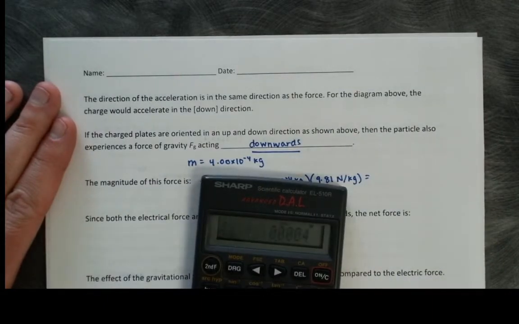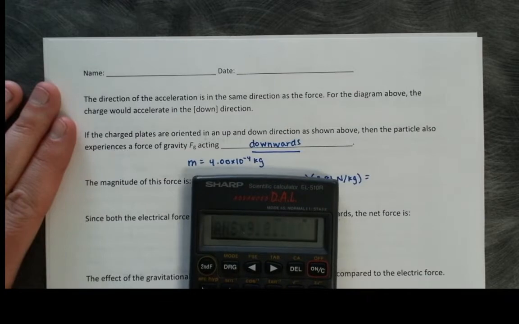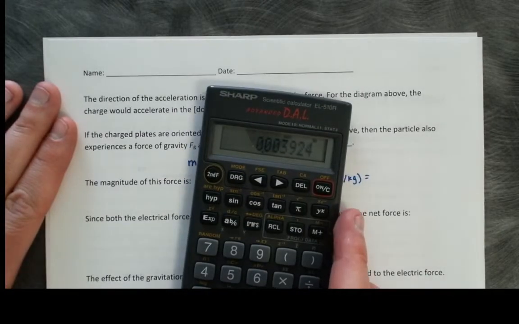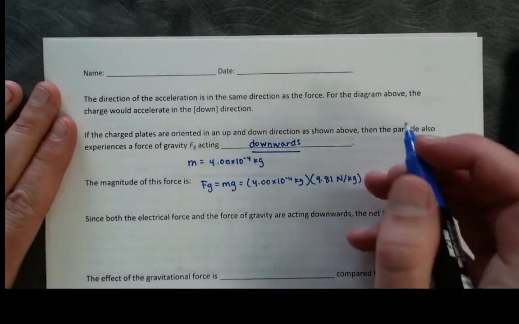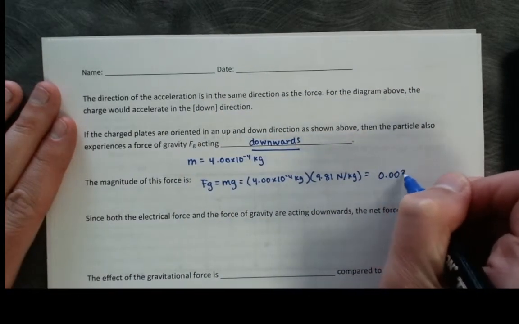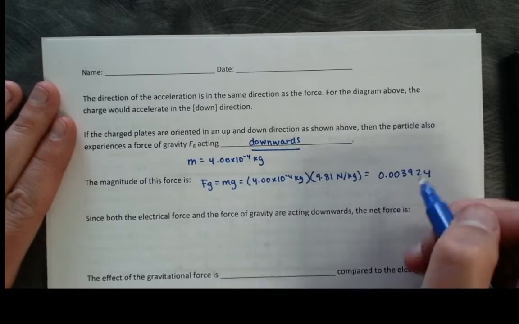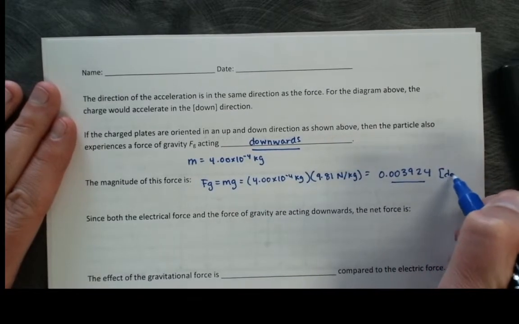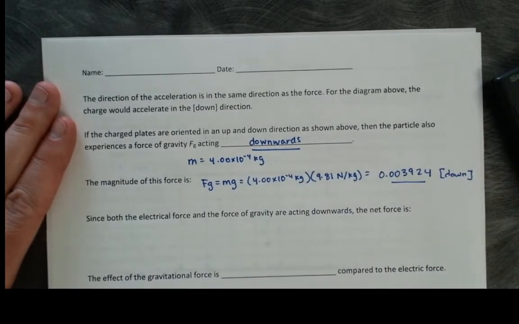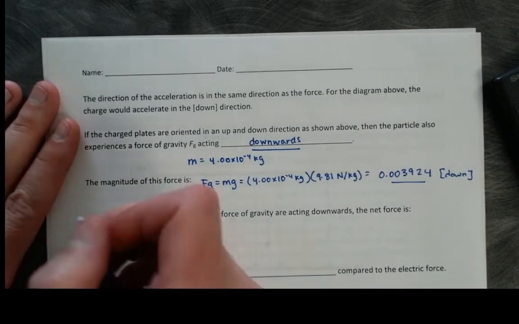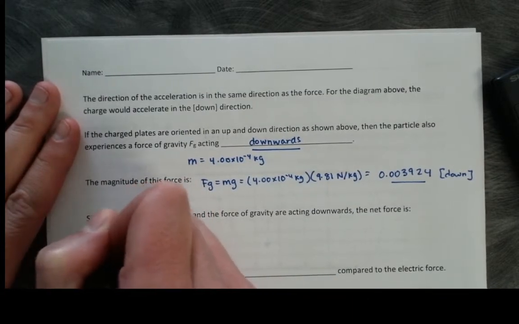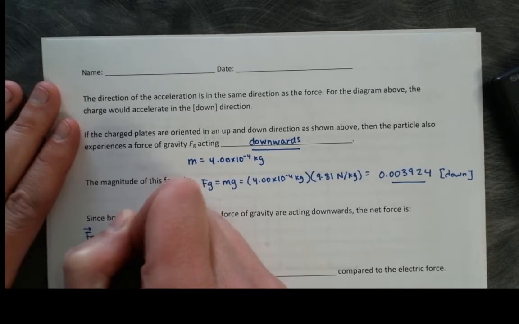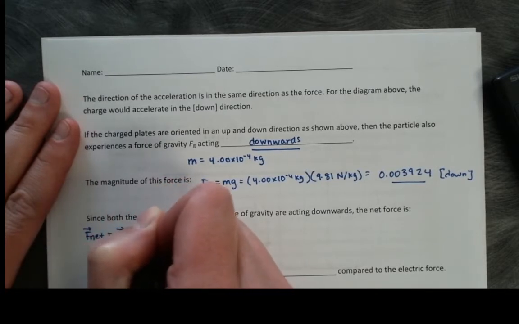The force of gravity is really tiny. It's 0.0039, which is so small. So if we were truly going to consider both forces, F net would be gravity and electric field force.